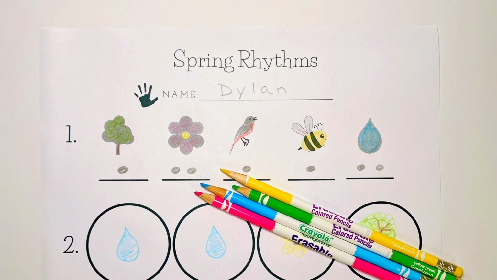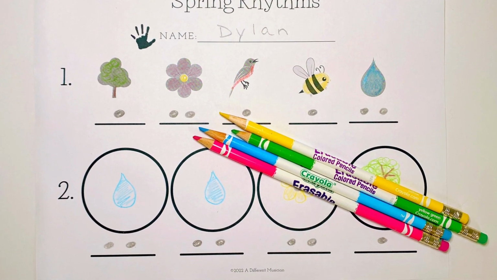I've got this simple worksheet, I think it's spring themed, but you can use it any time of year, I guess. It's a worksheet where they have a few different pictures at the top. They have to decode into one or two sounds, like bee and rain cloud and flower, things like that. Then there are four empty circles at the bottom, and they decide which four graphics they want to draw in those circles and then decode at the bottom to make their own four-beat pattern.